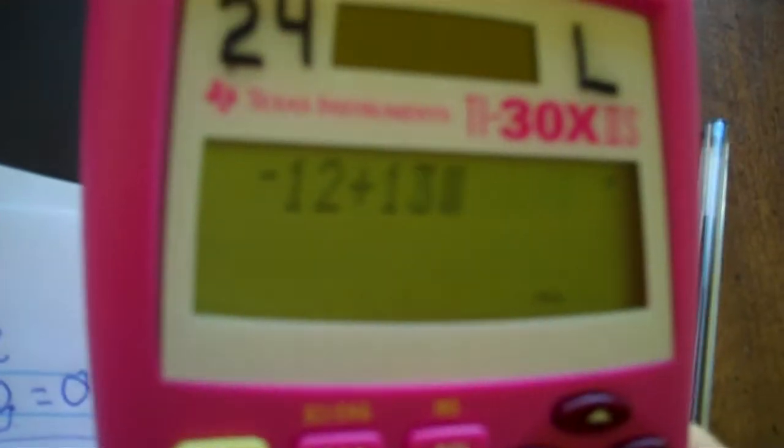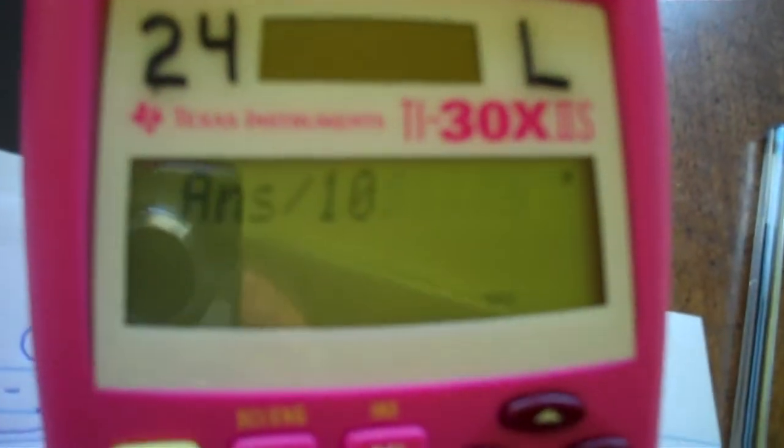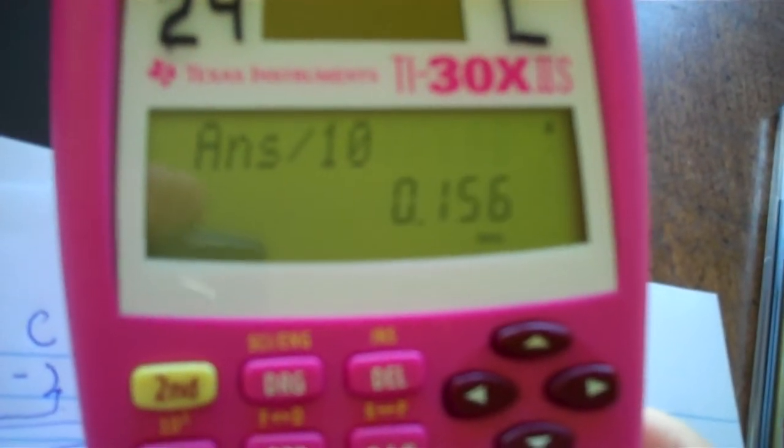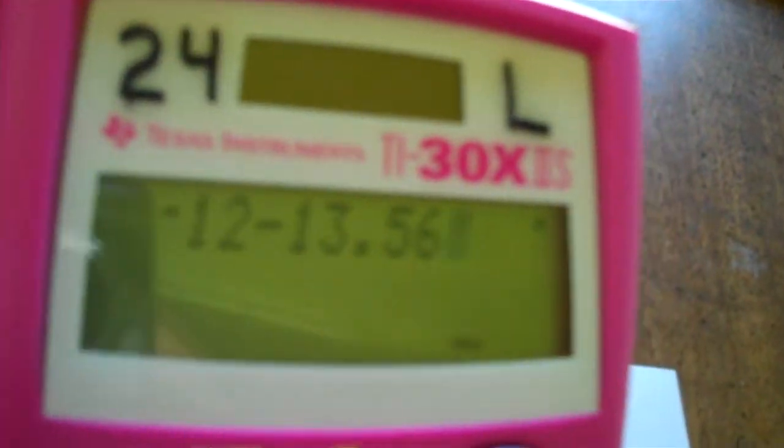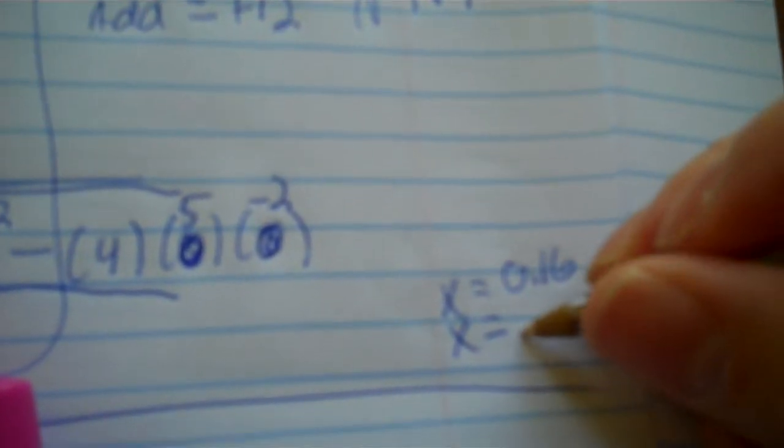So we take negative 12 plus 13.56, then divide that by 10. You got to hit equals before you divide. So 0.16, I like to just round to. Then I take negative 12 minus 13.56, click equals, then divide by 10. Negative 2.56.